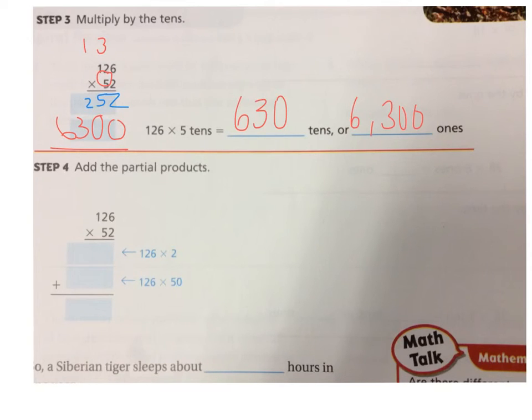We know that we have 126 times 2 is how much? 252. And 126 times 50 was how much, Stuart? How many ones do we have when we did 126 times 50? 6,300. Okay, so now let's add it.